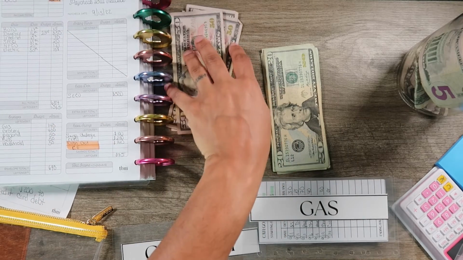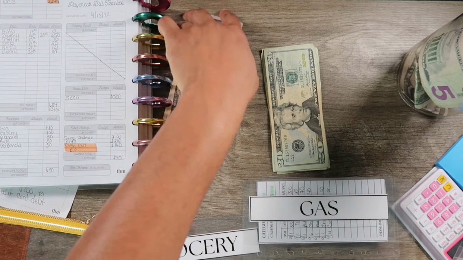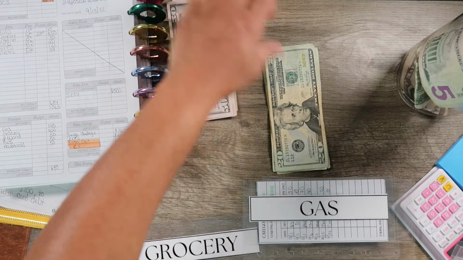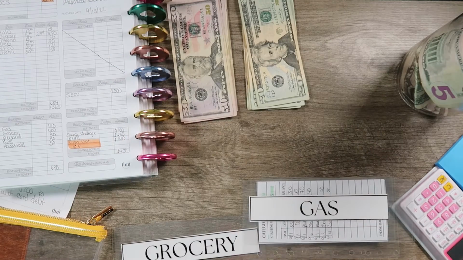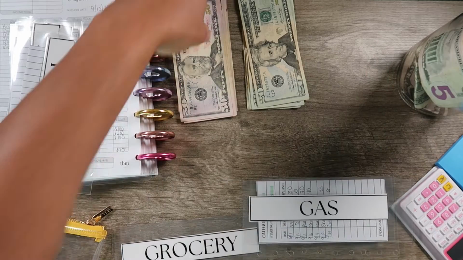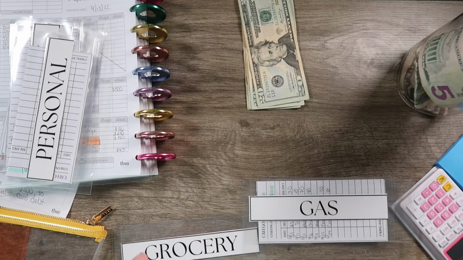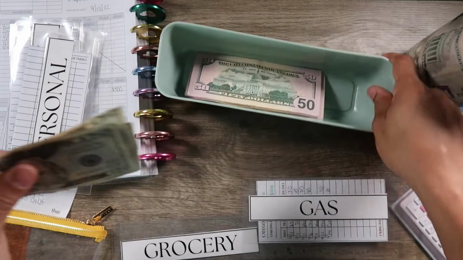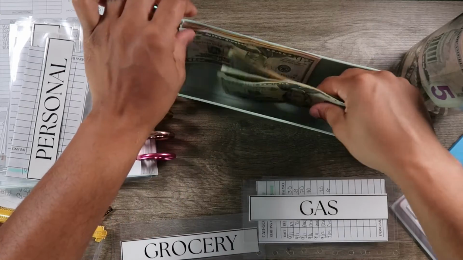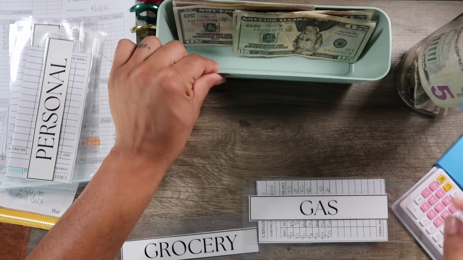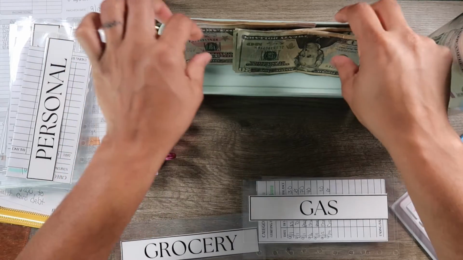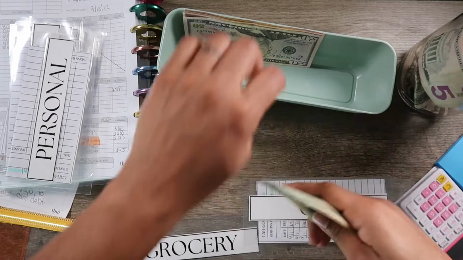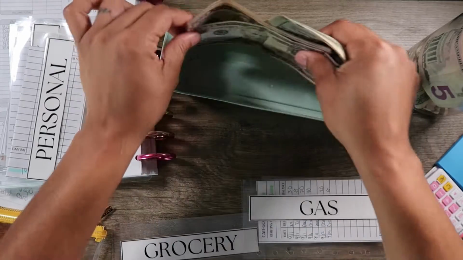Never fails. And I do not have one of those little holder things, so I'm just going to put it in here. Is it cute? No. Do I care? No. It's not about being cute. It's about using what you have and not wasting.